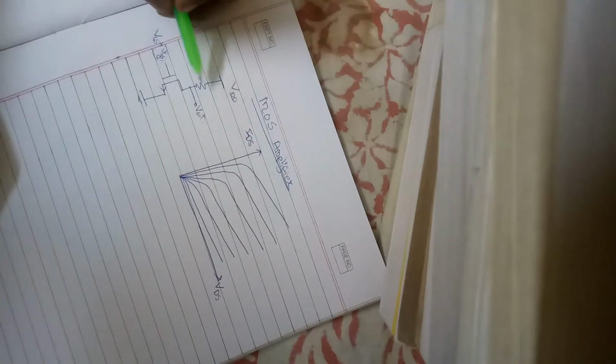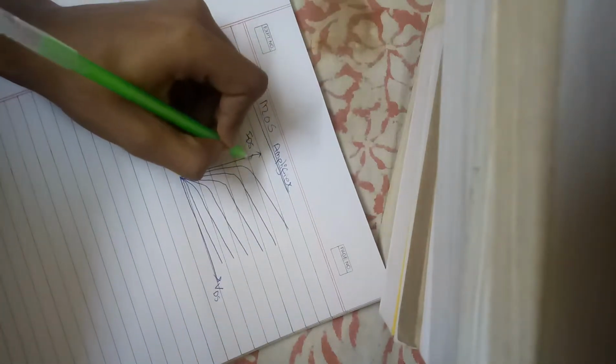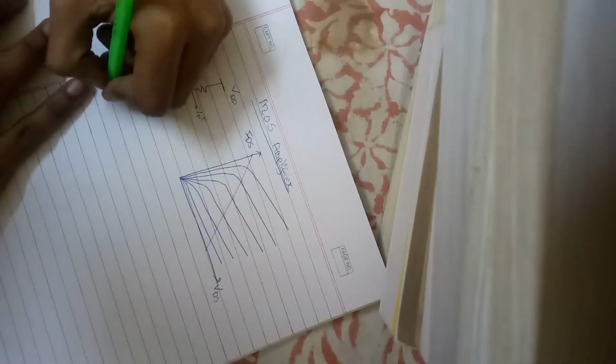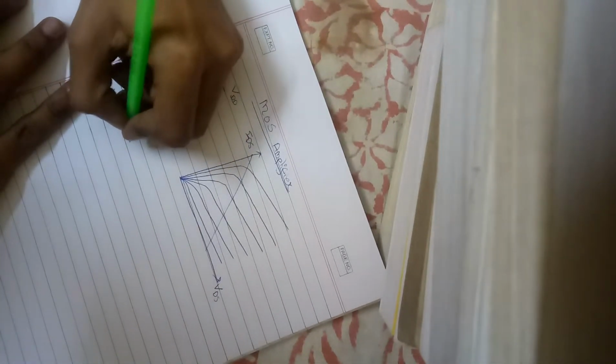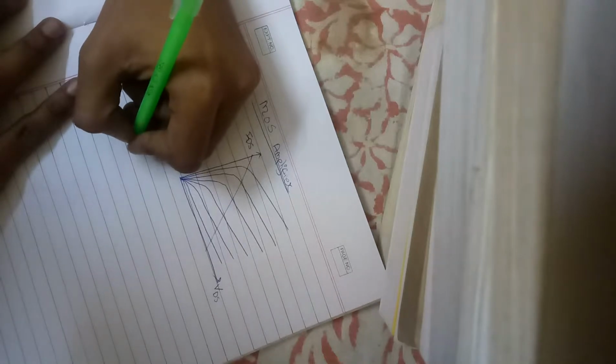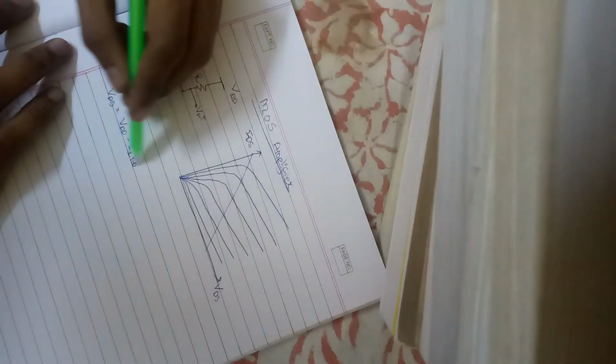Now if I put this MOSFET in this circuit with this resistance R, we know that we'll get a load line, and the load line would be like this, because VDS would be equal to VDD minus ID RD. This is the part that gives this negative slope. We know this, which is called the load line.